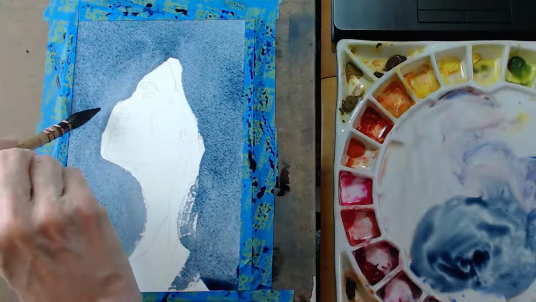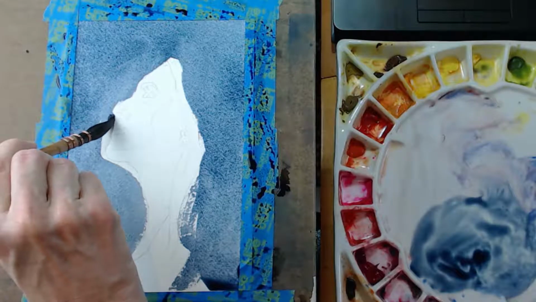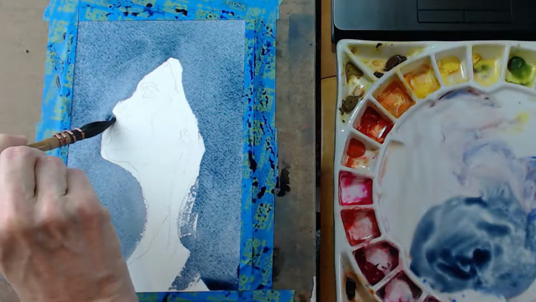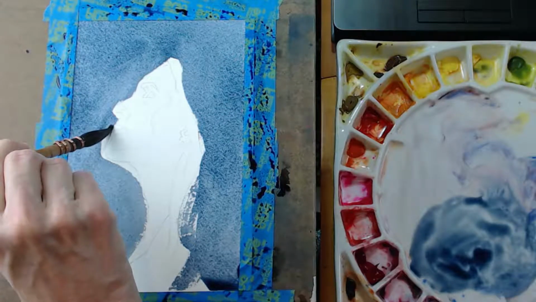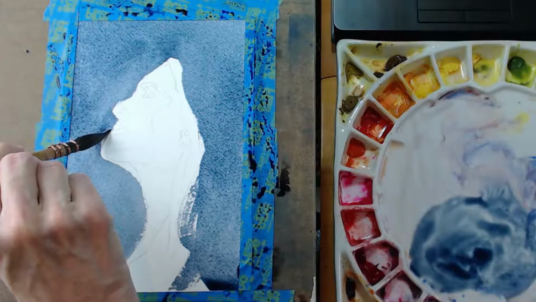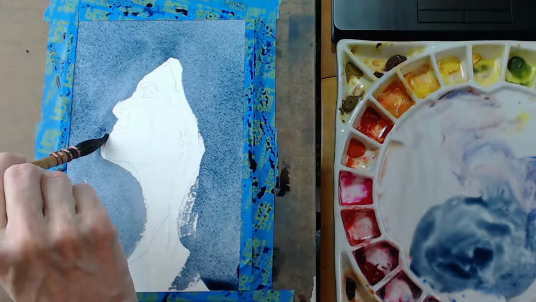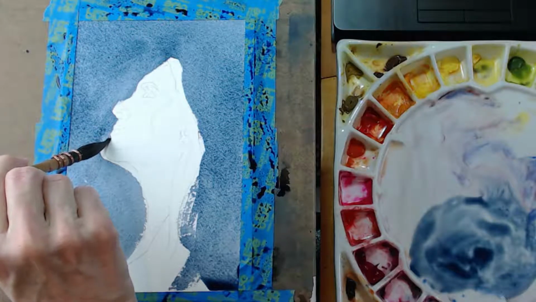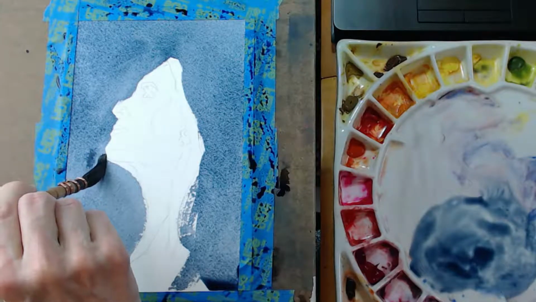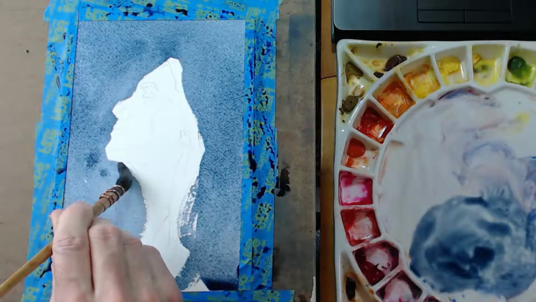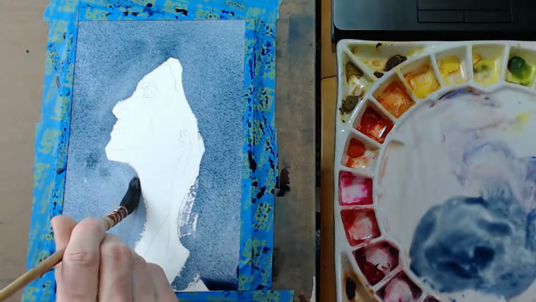Now these quill brushes do have a nice point on them, so even though they're fairly big, I'm being pretty particular here because obviously this edge of the woman's face is very important. It really represents her profile here and the shape of her face.